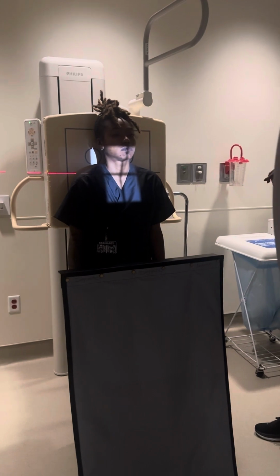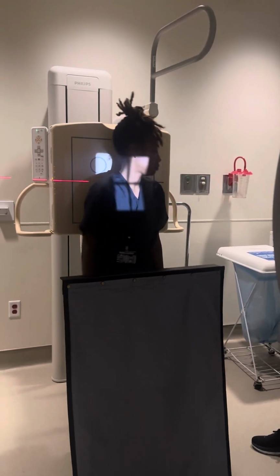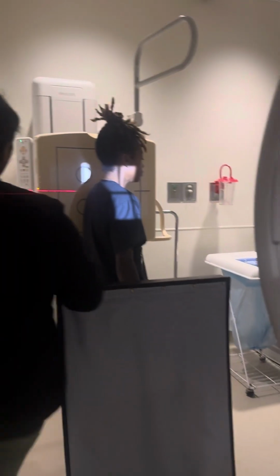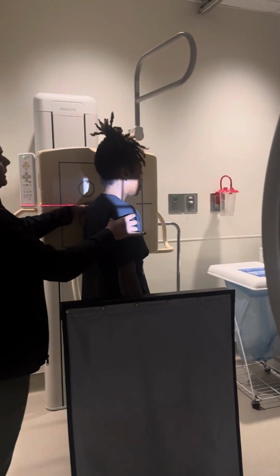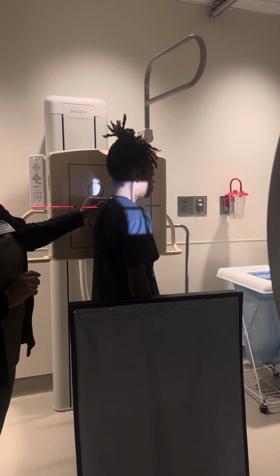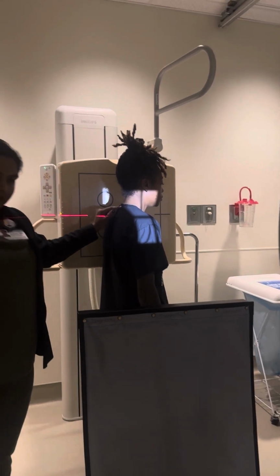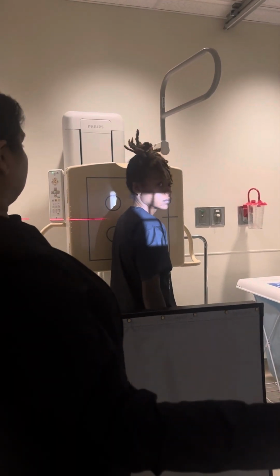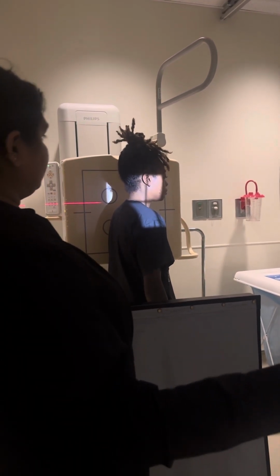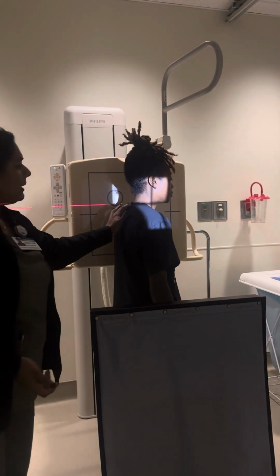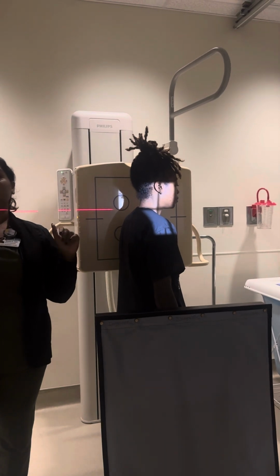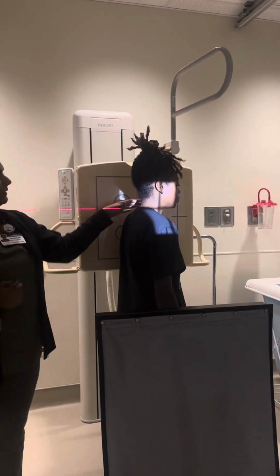I'll show you how to do the lateral. So stand with your left shoulder against the board. For the lateral, there are some slight differences. Centering is going to be at the level of C7, that bony prominence back here. I'm going to bring it up to that level, to C7, and you may notice it's going through her neck at the level of where somebody's Adam's apple would be, right?